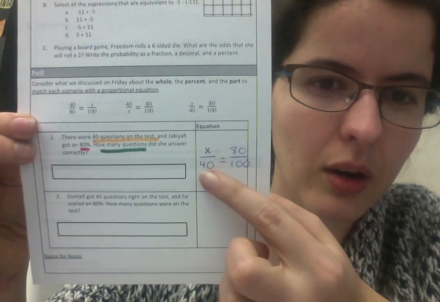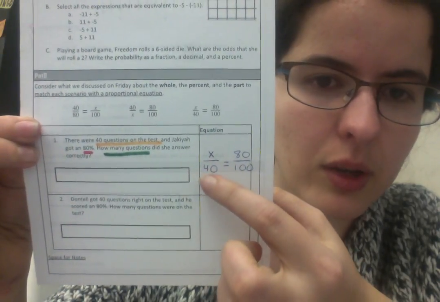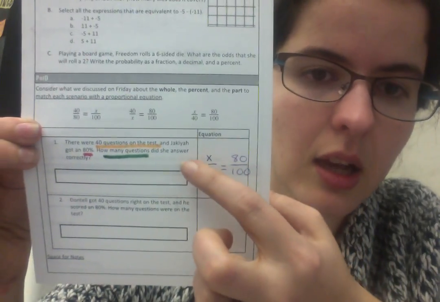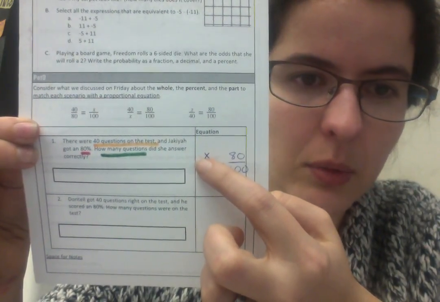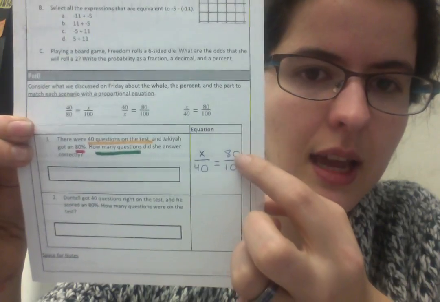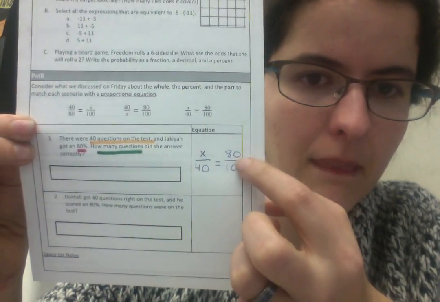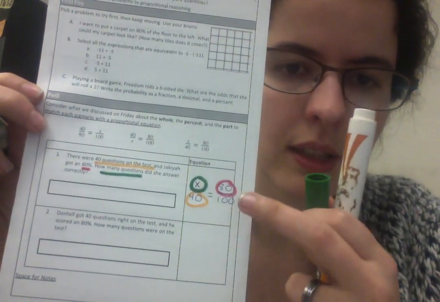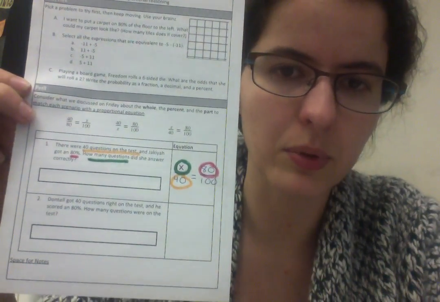So if you look at this equation here, we have that our wholes match up. 40 questions is the whole test. 100% would be getting a perfect score on the whole test. X is what we don't know. We don't know how many were correct, but we do know that that is 80% on the test. So I'm going to quickly color code that. To think about your part of your whole is going to give you information about the percent value.